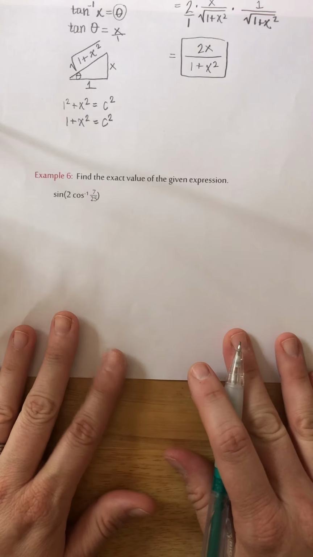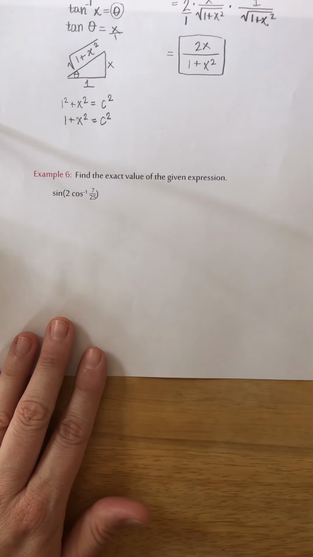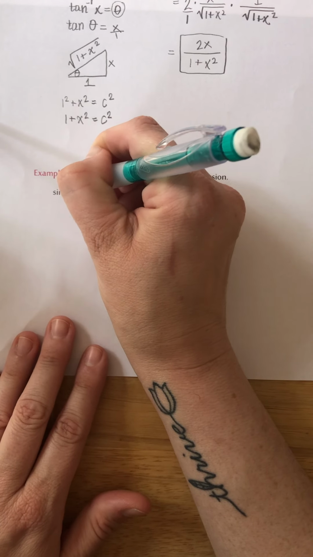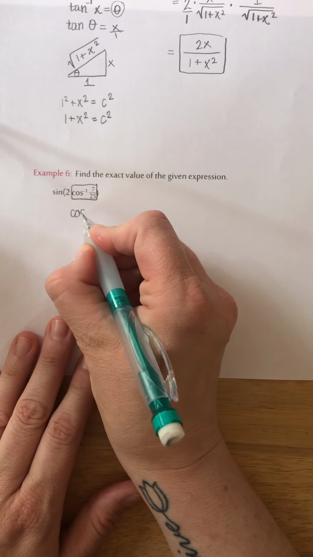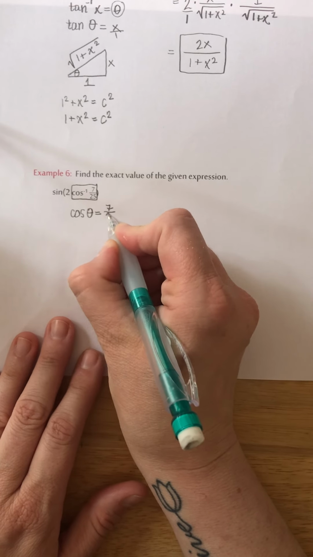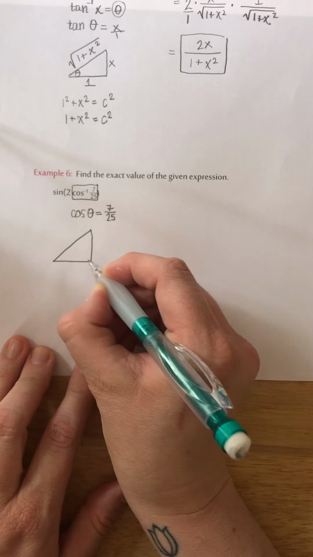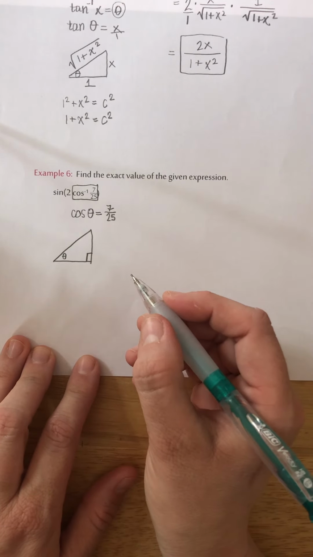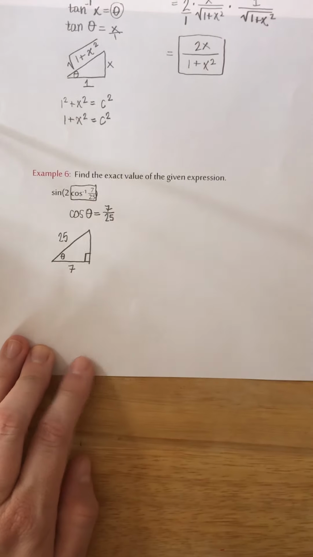Now this next one says find the exact value of the given expression. We are not going to have x's. Let's see how this looks. Again, we're going to start with this. We're going to draw ourselves a picture. Remember, that means cosine of some angle that I'm calling theta is equal to 7 over 25. So here's my picture. Right triangle, angle theta. Cosine means adjacent over hypotenuse. So adjacent is 7, hypotenuse is 25.